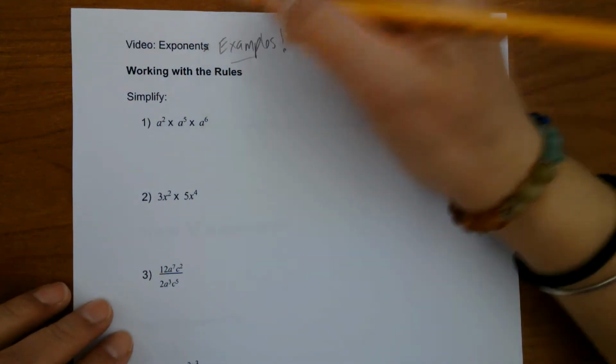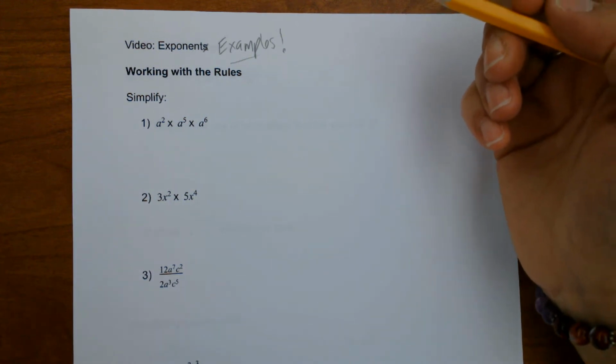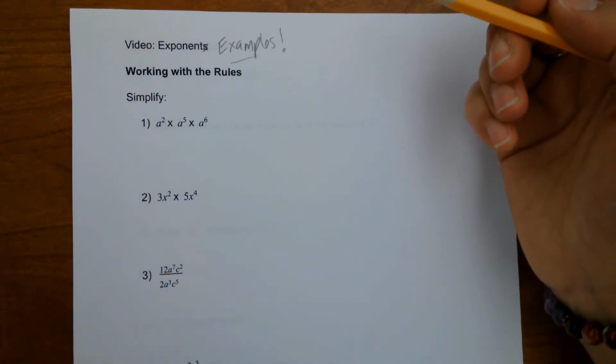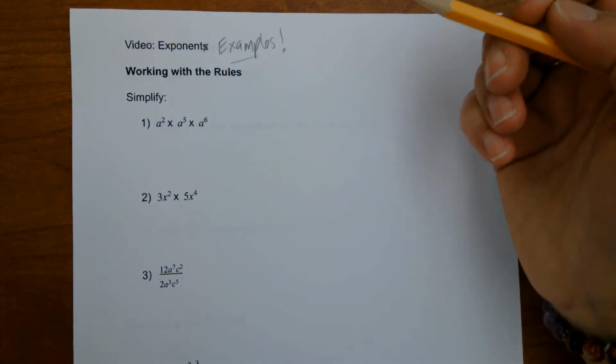There should not be an S there, so some exponent examples. And this is working with the rules. If you haven't seen the rules, you should check out the video Law of Exponents, and I quickly review the rules of the law of exponents.